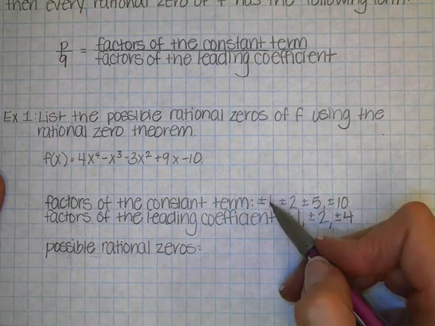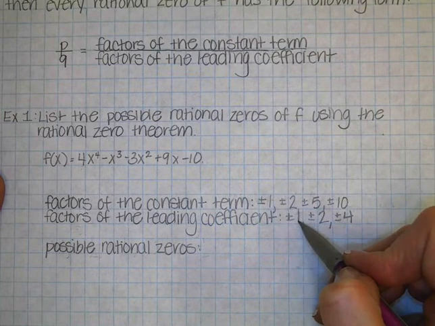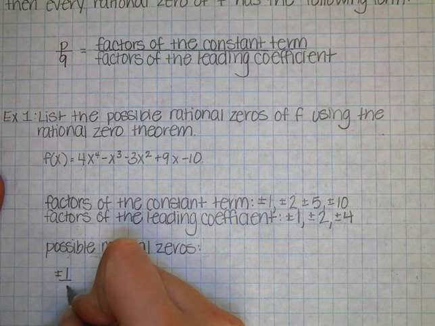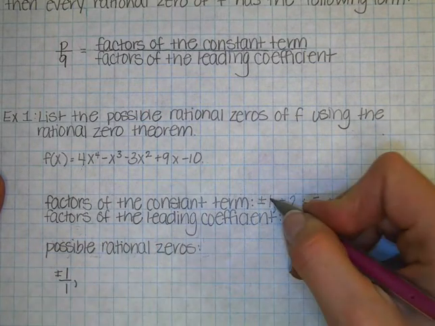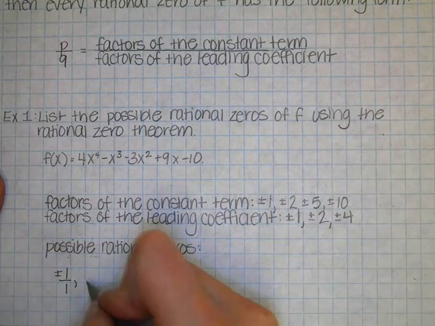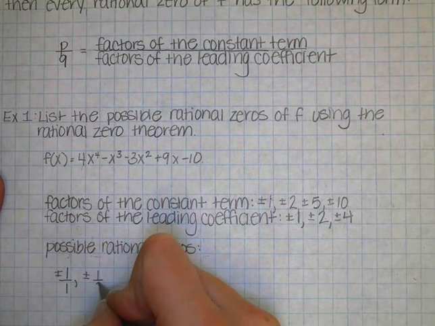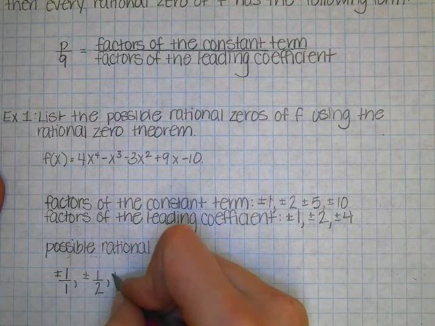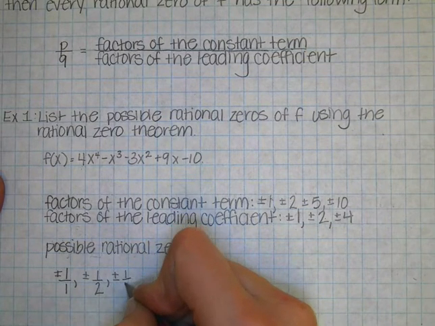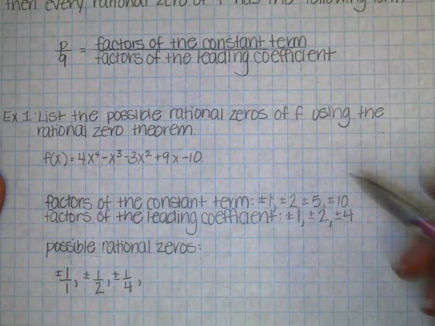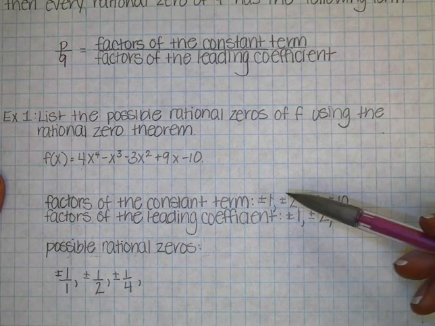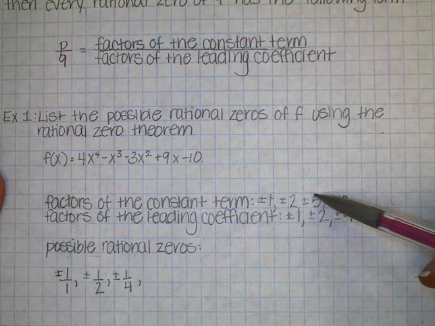What I mean is you'll do plus or minus 1 over plus or minus 1, plus or minus 1 over plus or minus 2, plus or minus 1 over plus or minus 4. That is all for the first factor of the constant term.